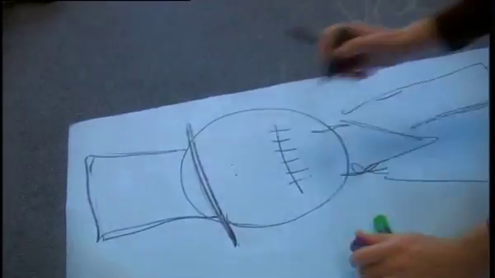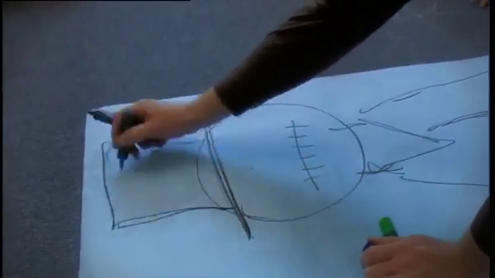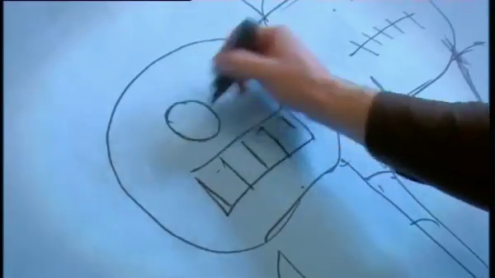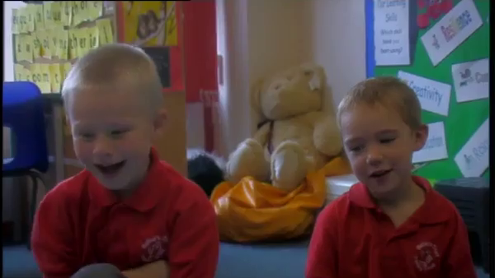A red hat. Inspired by the video, the children have created their own characters. Purple hat. It's big. A big statue? Yeah. Okay. As a way of exploring the characters in more depth, Andy gets the class to think about what questions they might ask their characters.